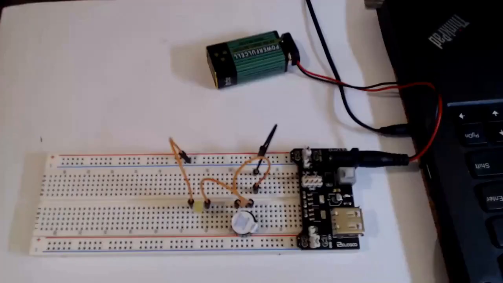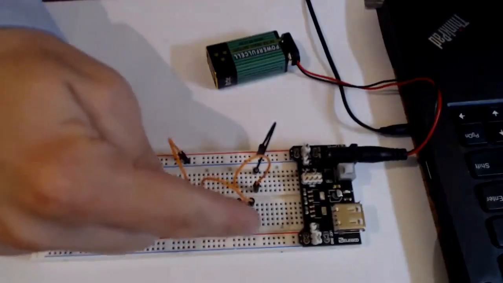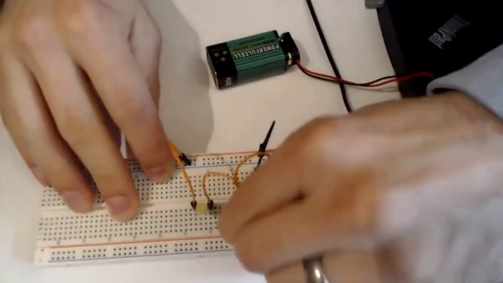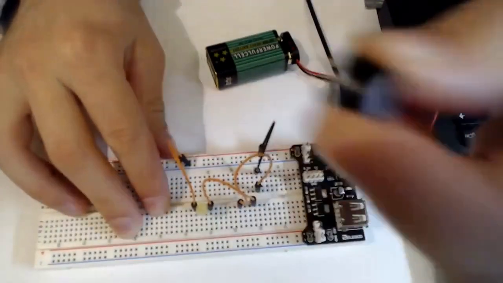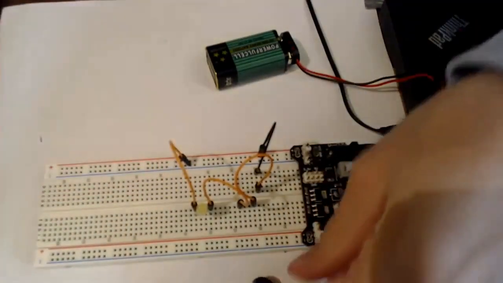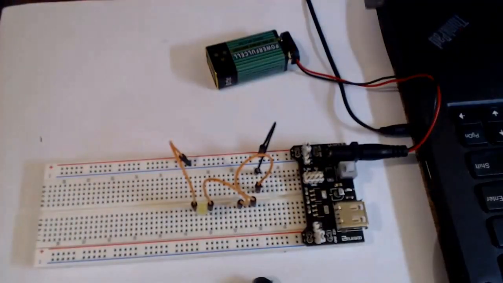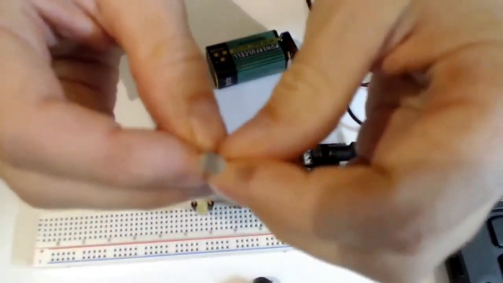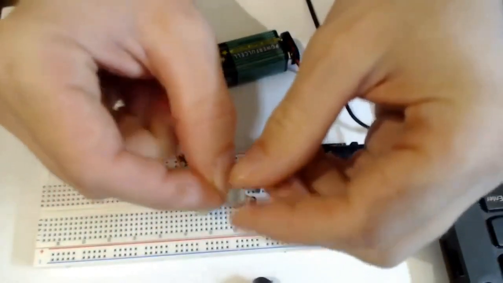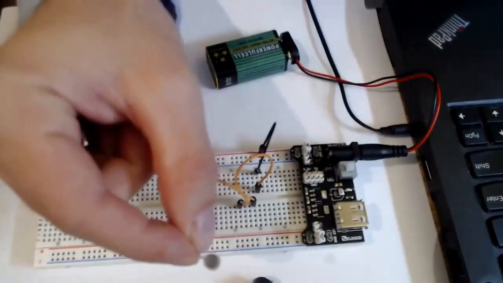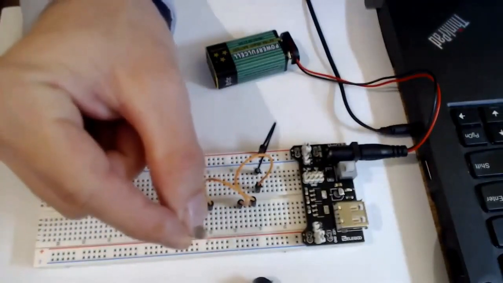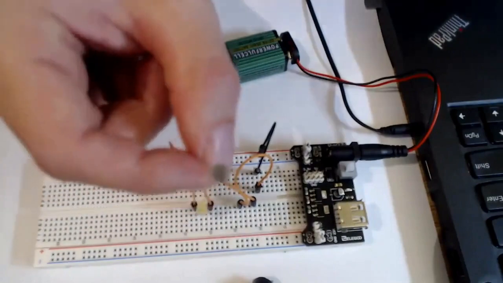All right, here we are again. This component here, the little buzzer, is coming out just for now. And I'm going to put in the photoresistor, which is not in focus, but trying. Well, you got the idea.